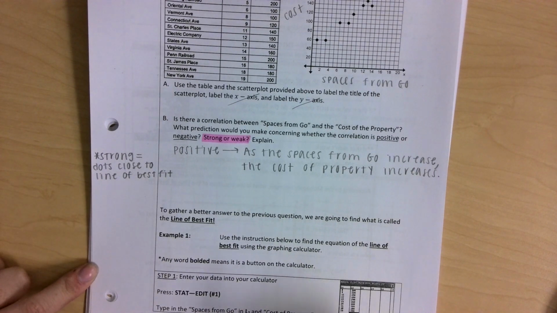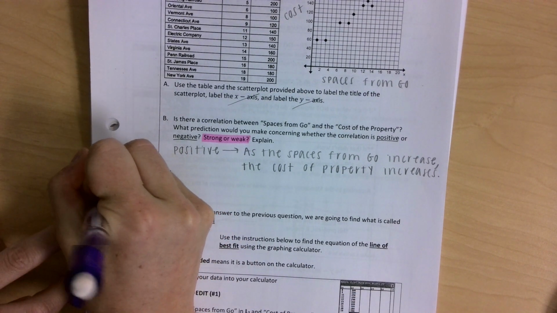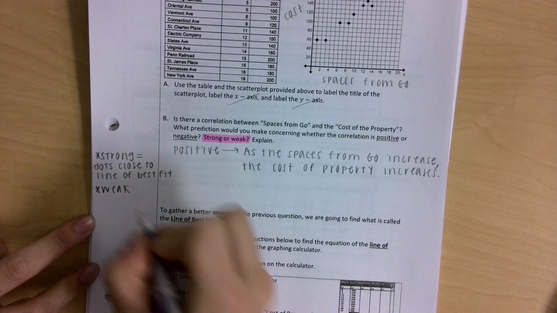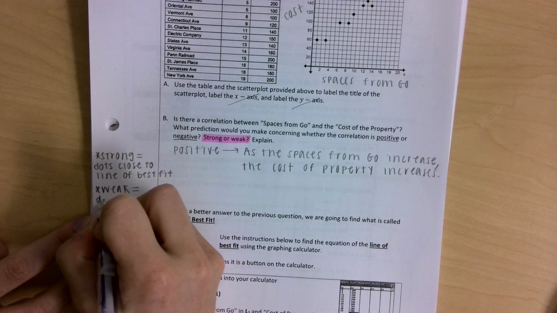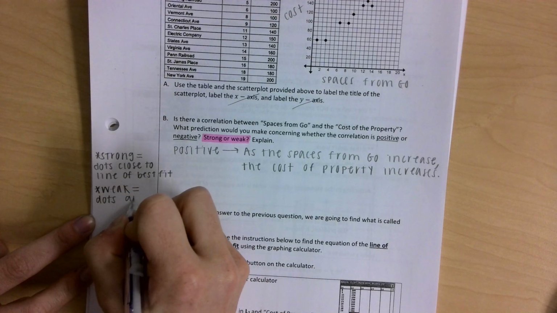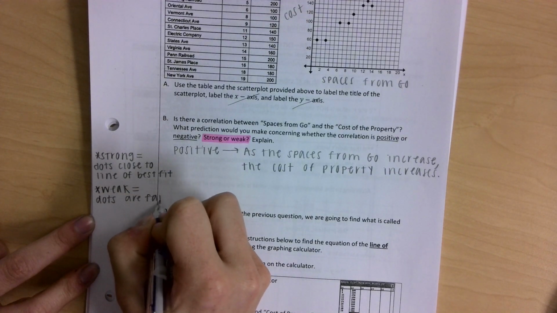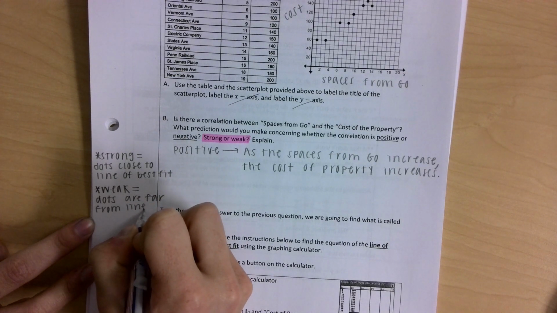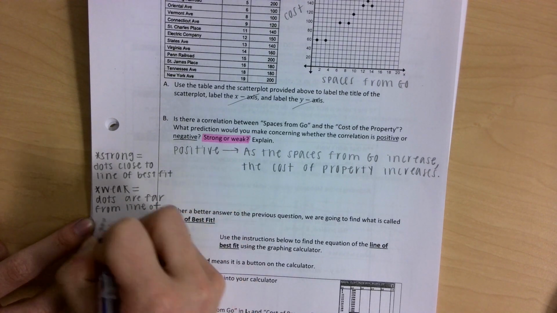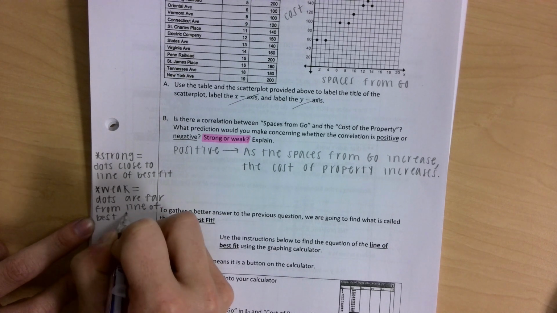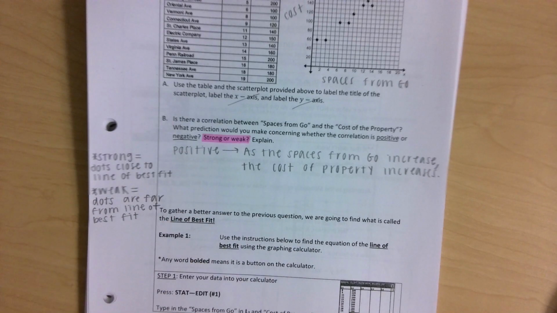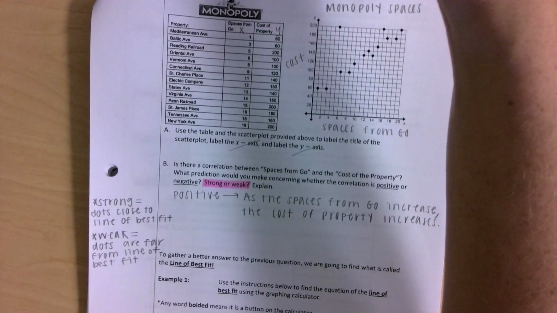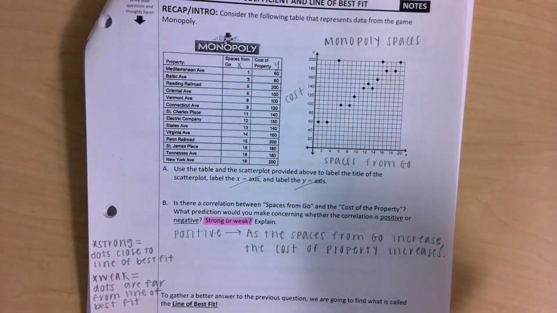If a scatter plot is not strong, then we will say that it is weak. If a scatter plot is weak, it means that the dots are far from line of best fit. So strong will be close to that line, weak will be far.